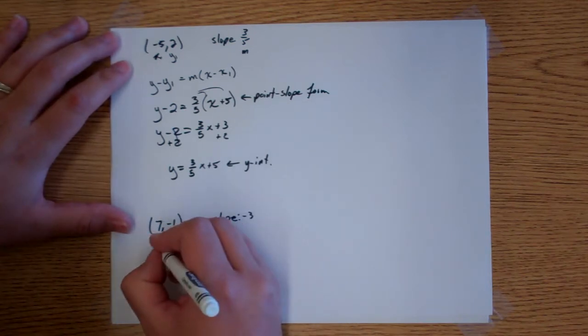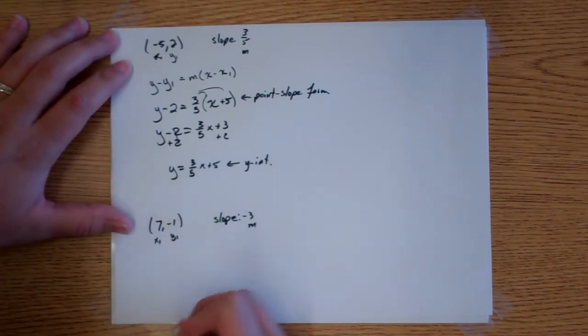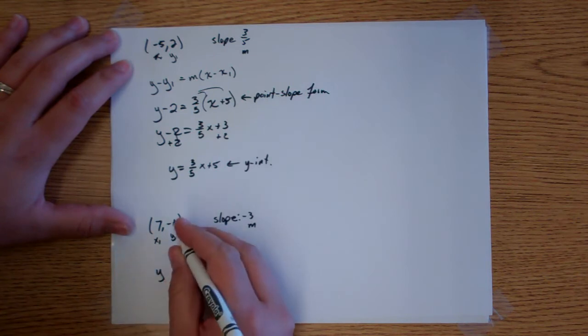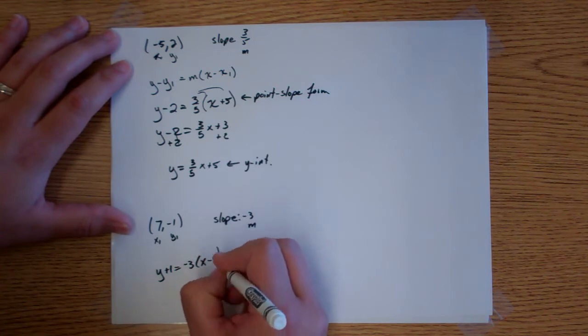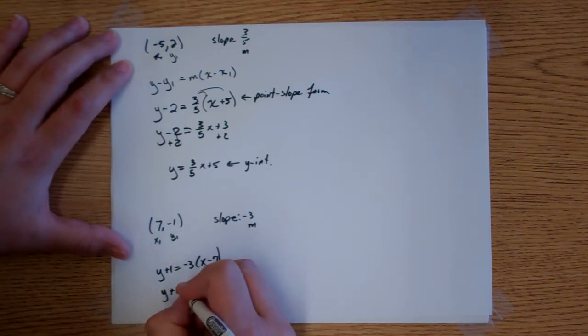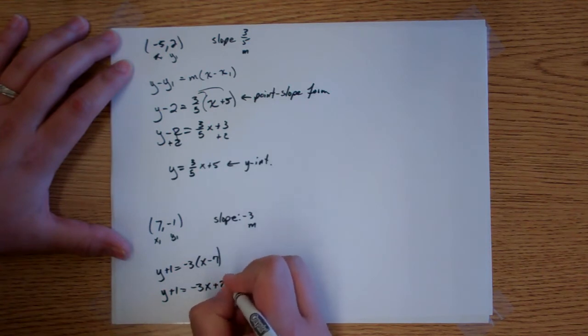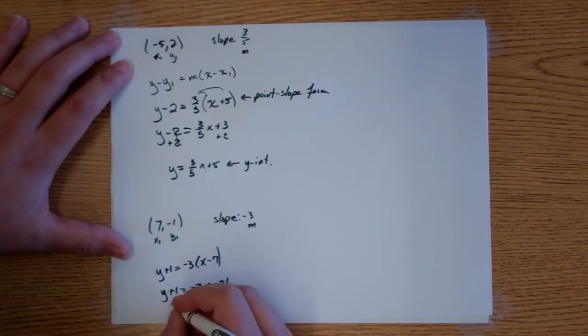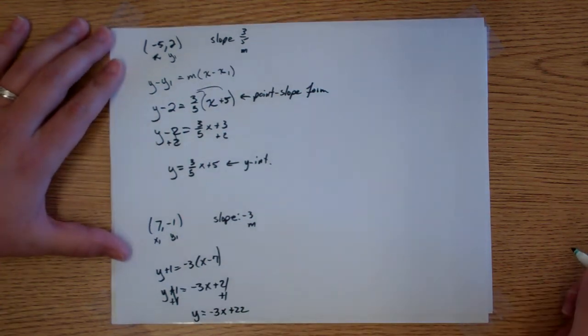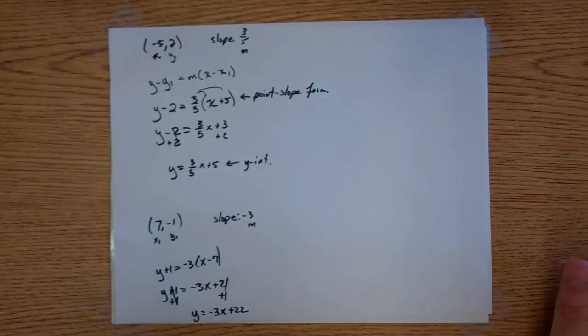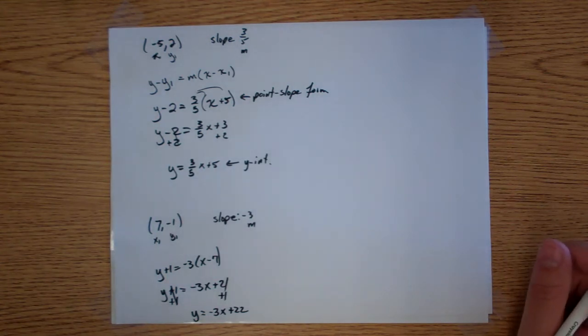All right, so remember, this is our x1, this is our y1, and this is m. So we're going to have y minus y1, well, it's going to be y plus 1, equals negative 3, x minus 7. So y plus 1 equals negative 3x plus 21. That's a 21, not a 4. Minus 1, minus 1. y equals negative 3x plus 20. All right, so you should have got y equals negative 3x plus 20. If you didn't, try to go back and see what you did and see if you can correct it.